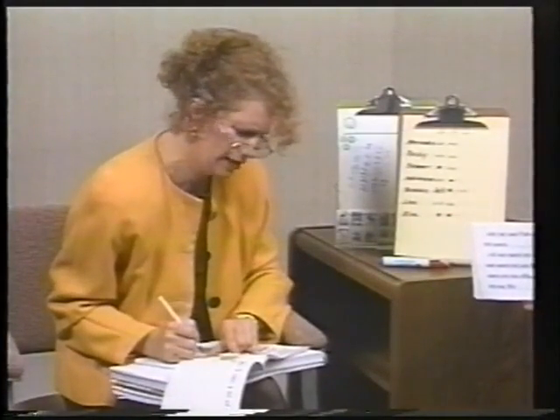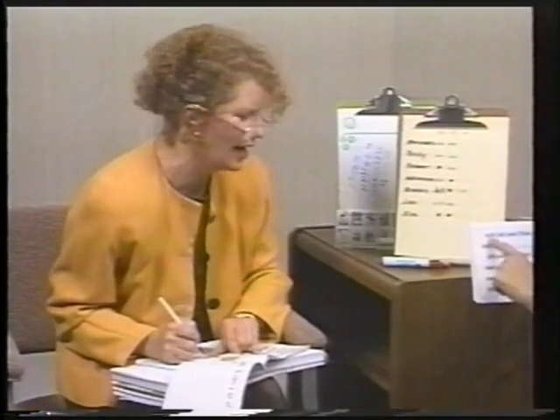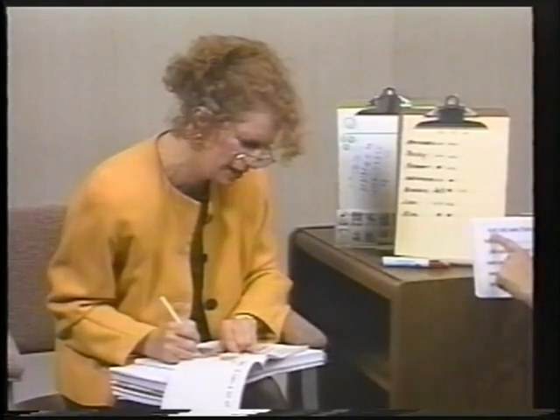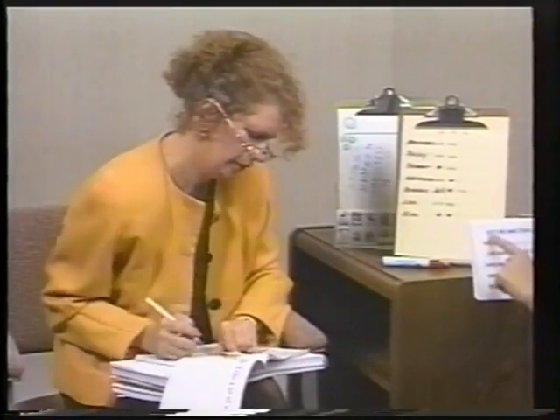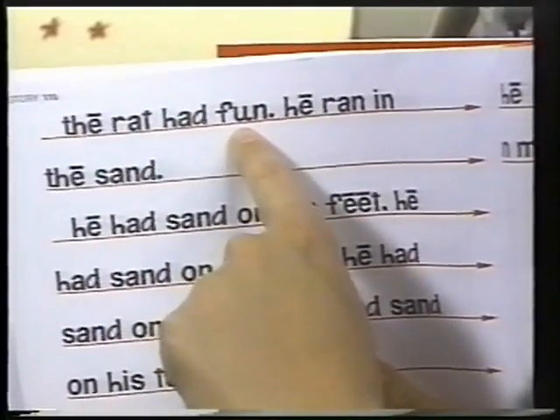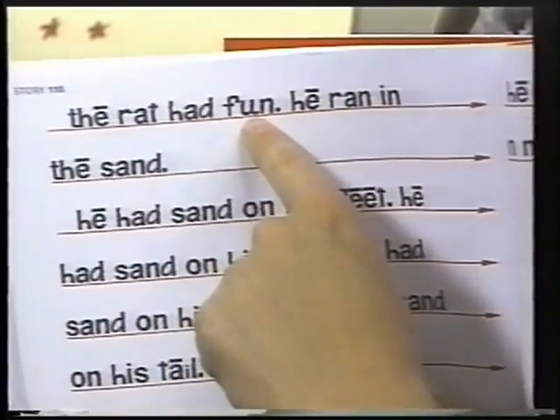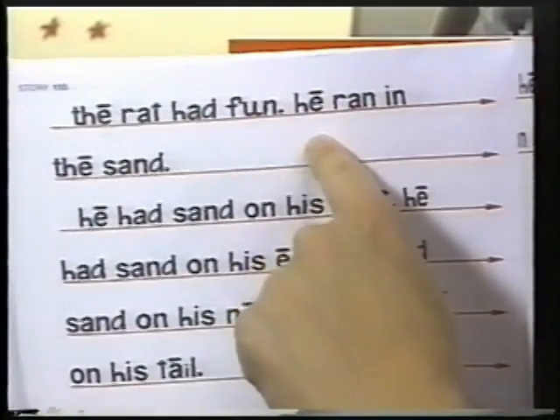Now, start back at the beginning of the whole story. I'm going to give you 15 points if you read that whole thing with no mistakes. Try it like a storyteller. Your turn, go. The rat had fun. Wow! That was perfect good reading. Okay?